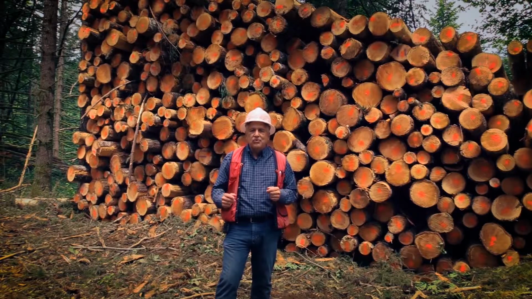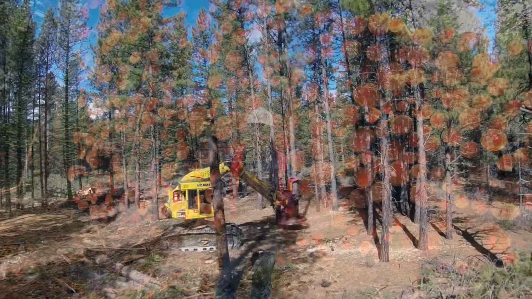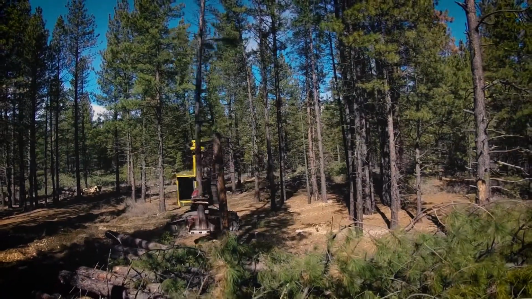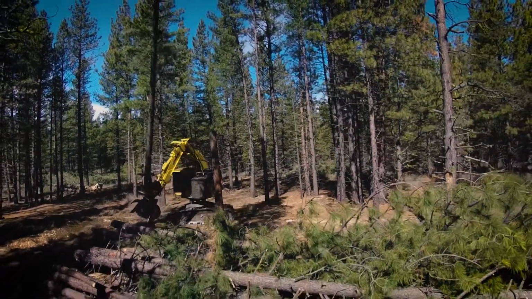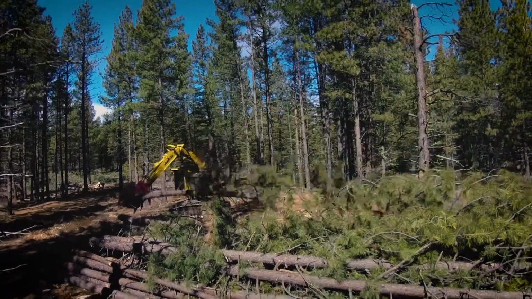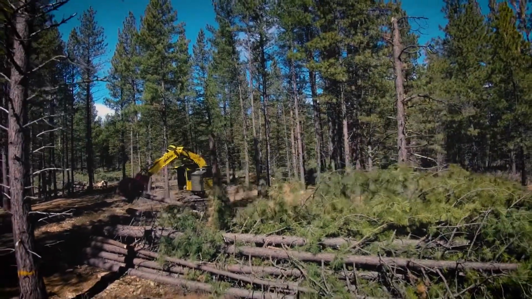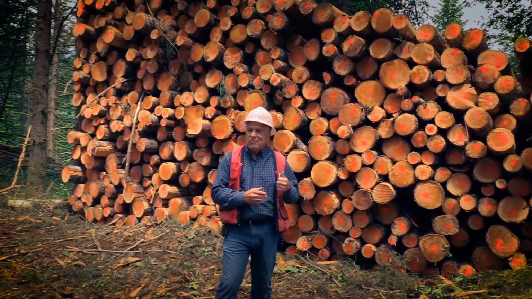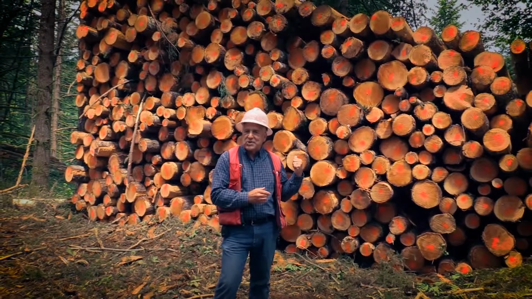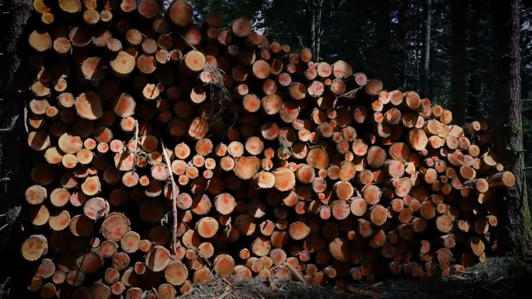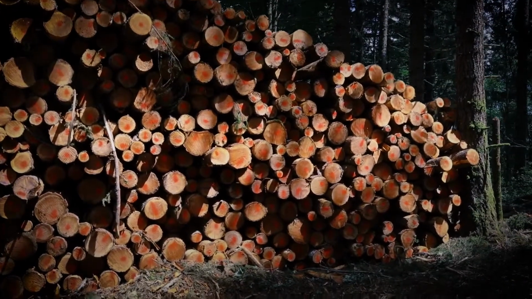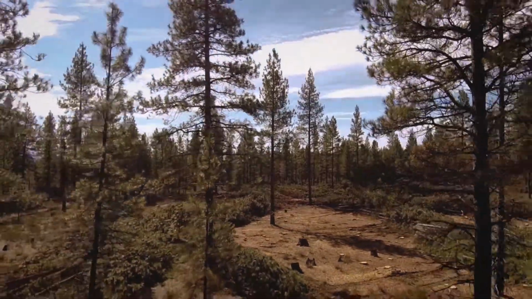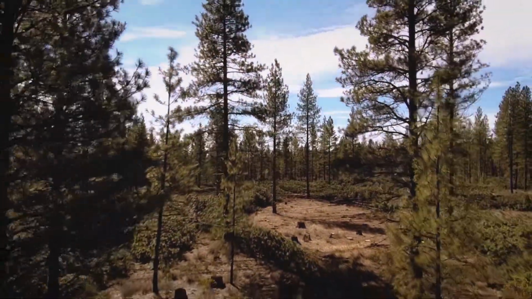So here we are out in the forest in the middle of a thinning operation. In this operation, we removed the suppressed and the intermediate and some of the smaller co-dominant trees, leaving the better co-dominant and dominant trees to continue to grow. The log deck that you see behind me reflects the smaller size trees that we took out. And these trees, even though they're small, will help pave the way for this operation and also allow us to improve the long-term health of this forest.